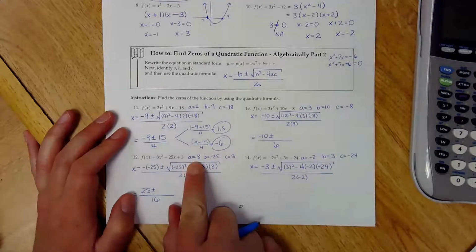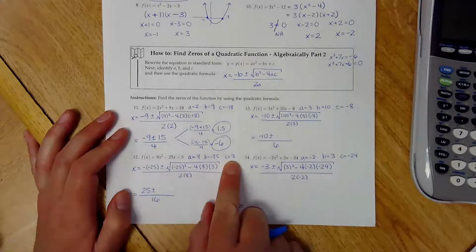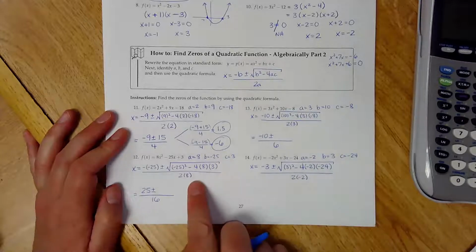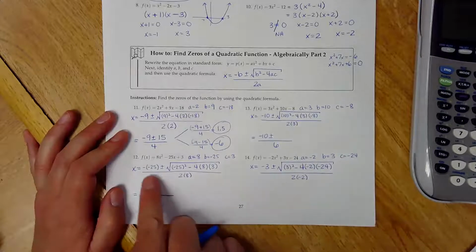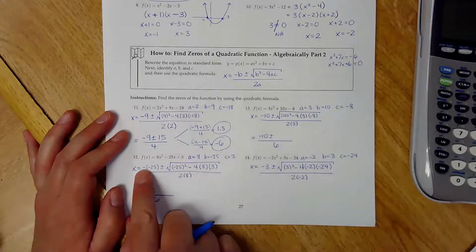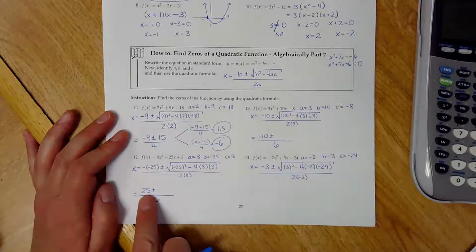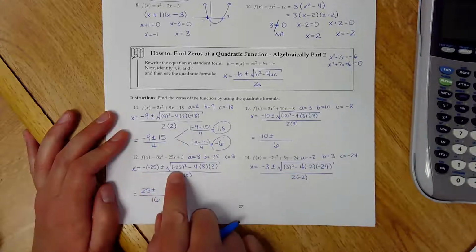So I have A is 8, B is -25, and C equals 3. And I filled that into my quadratic formula. You just got to be really careful with these signs. So this -b is the negative of -25, which makes it a positive 25. And here, when we square that b, you want to put that -25 in parentheses to square it.